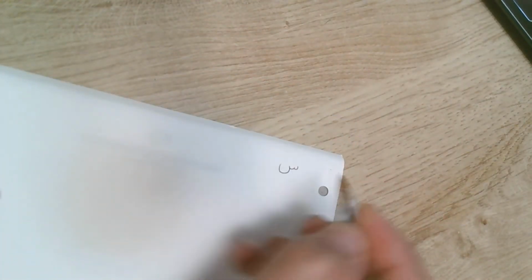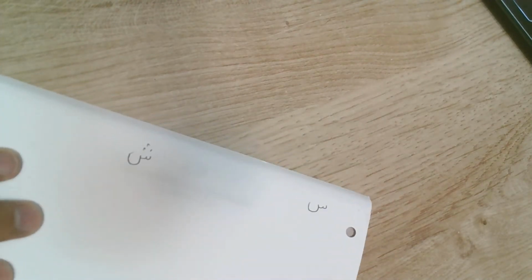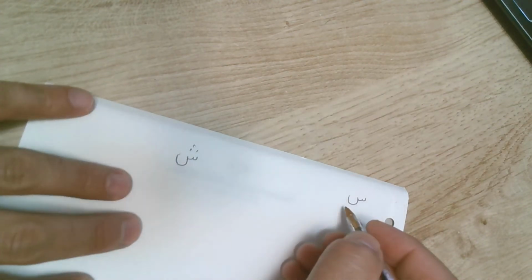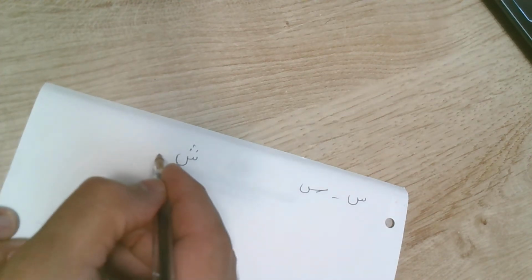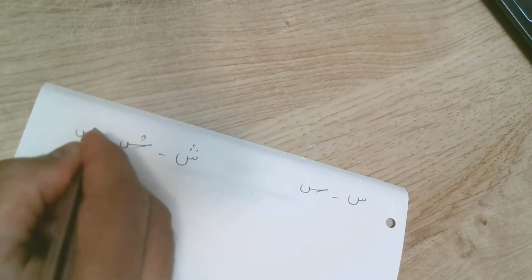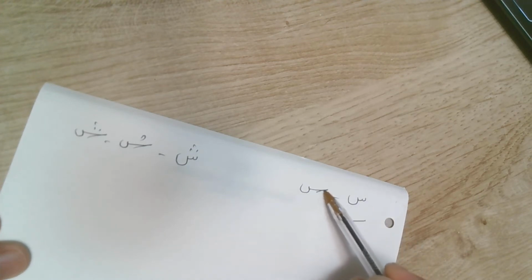I will repeat this idea now. So seen and sheen can be written like that. Sheen, seen and sheen. Or like that, 3 dots. Or it could be just like that, without this lid here. Seen.